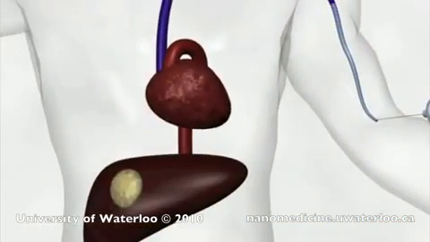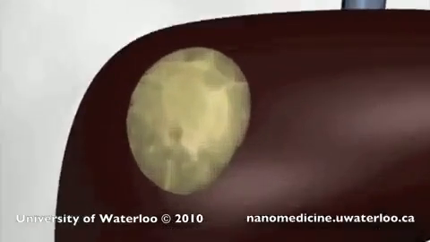The nanoparticles are quickly distributed throughout the body by the circulatory system, with which they are also delivered to the site of the tumor.